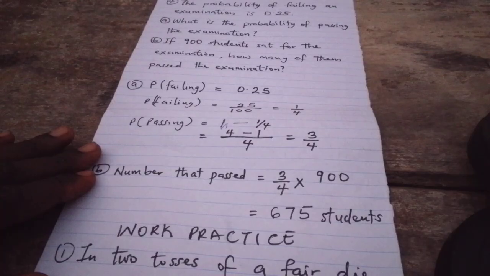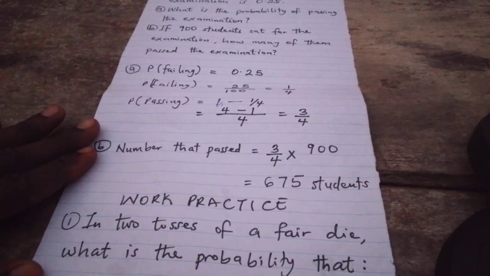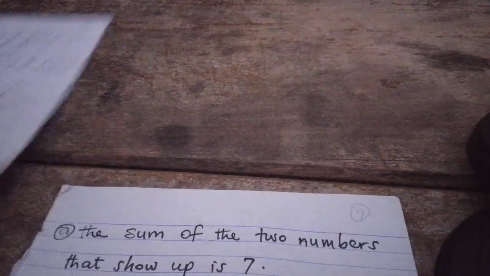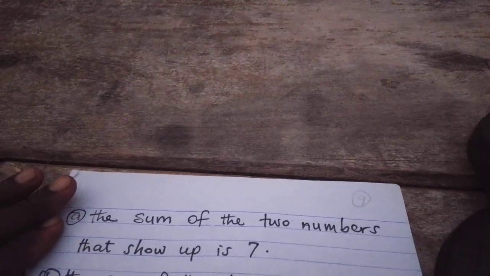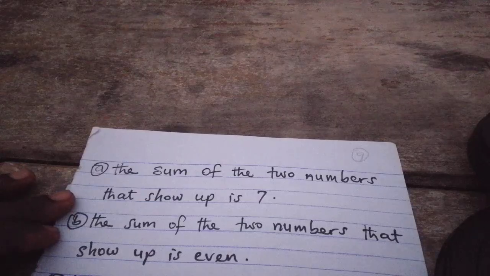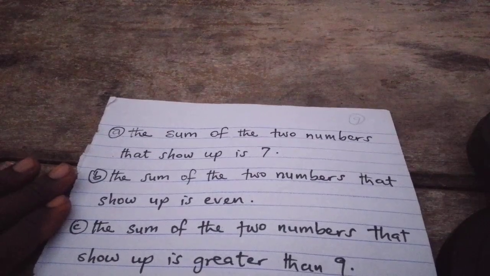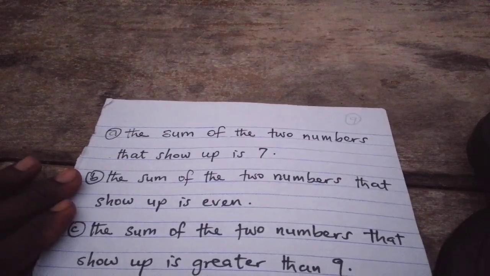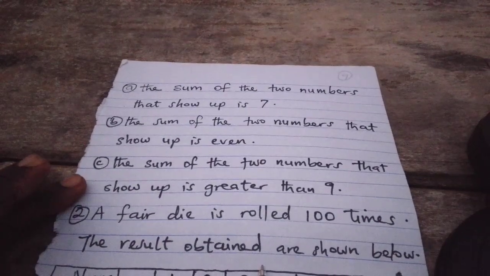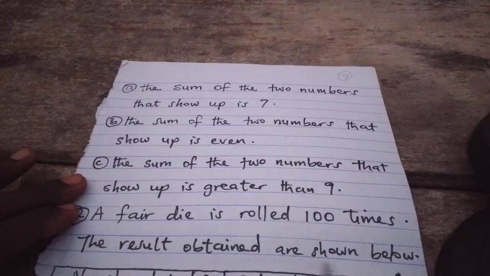For the work practice, you are having this. In 2 tosses of a fair die, what is the probability that A, the sum of the 2 numbers that showed up is 7? B, the sum of the 2 numbers that showed up is an even number. C, the sum of the 2 numbers that showed up is greater than 9. Then number 2, a fair die is rolled 100 times. The results obtained are shown below.